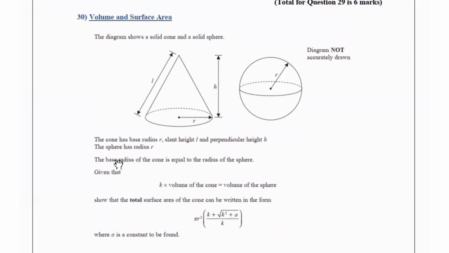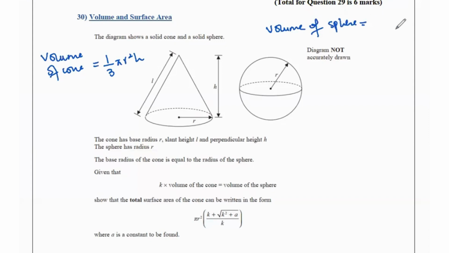So for this, we don't have any values, but we have variables assigned to each of these measurements. Volume of cone has a formula of 1 over 3 pi r squared h. Volume of sphere is 4 over 3 pi r cubed. K times volume of the cone equals volume of the sphere, so K equals the volume of the sphere divided by the volume of the cone.